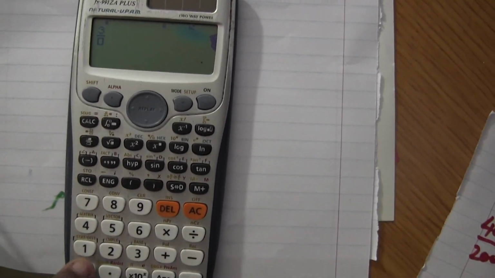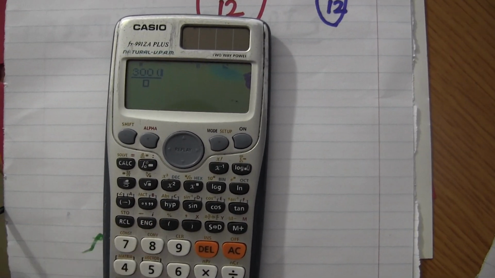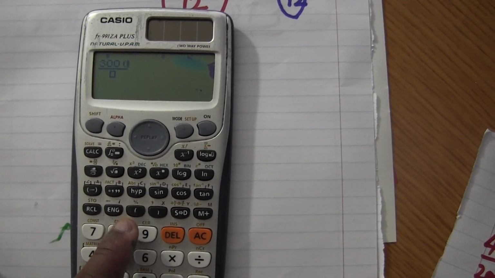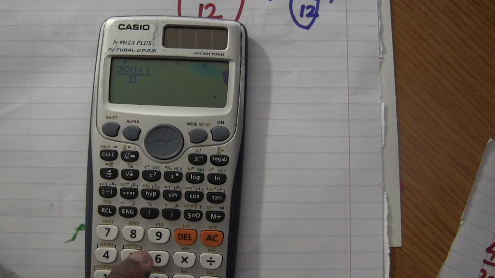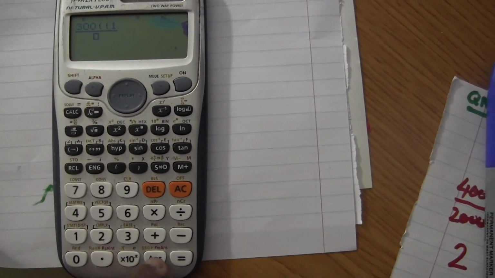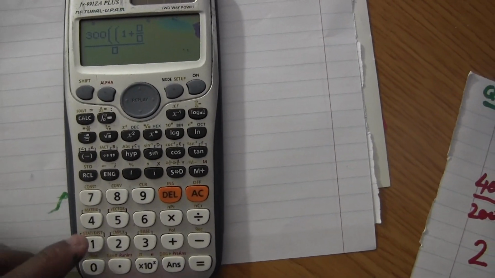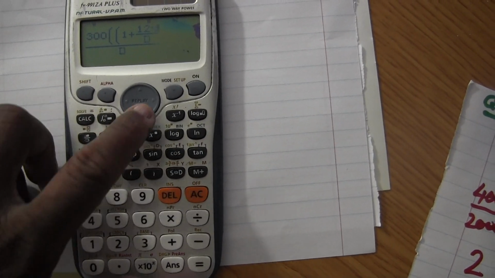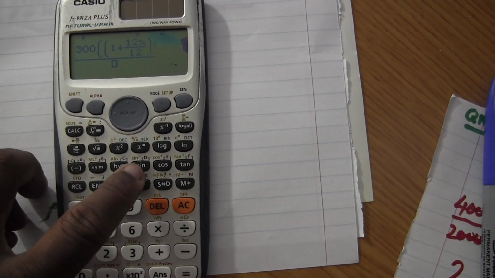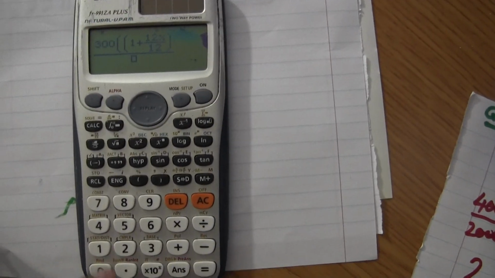So 300, and then go to my bracket. This is the top here. Okay, 1. So there's a bracket, and then I'll say another bracket. Okay, so I'll say 1, plus, fraction, because there's a fraction here: 12% over 12. And then I close my bracket. After I close my bracket, I have 10 divided by 12 times 12. The 12 and 12 cancel.